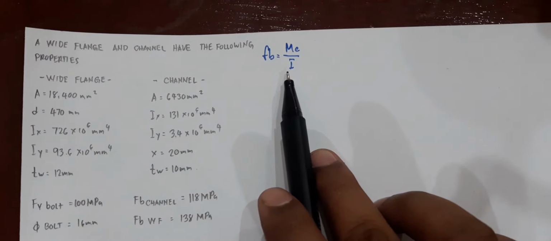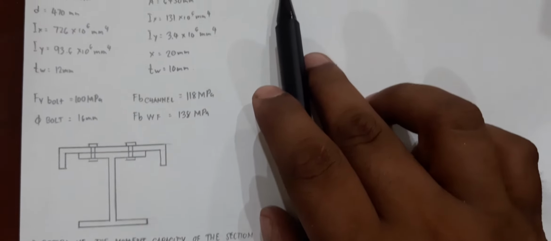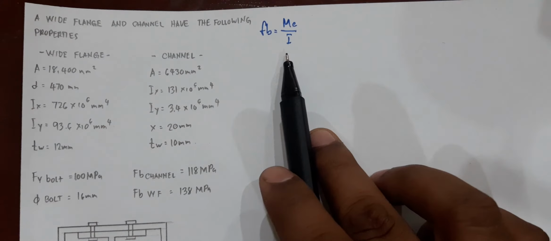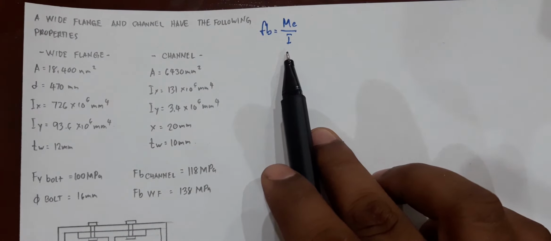Okay? Now, for you to calculate the moment of inertia of the section, basically, you need to make use of the transfer formula for the moment of inertia of the composite, or the moment of inertia of the built-up section.